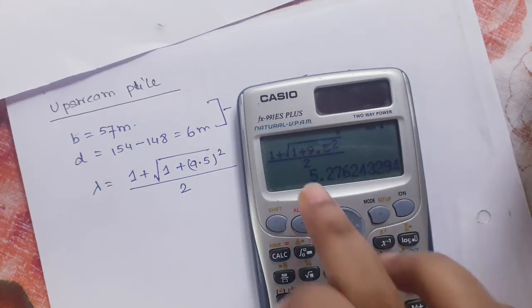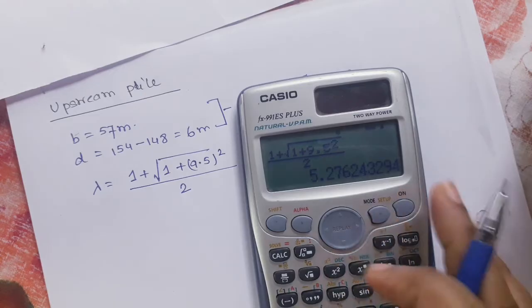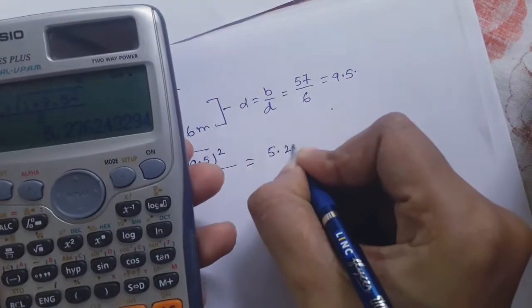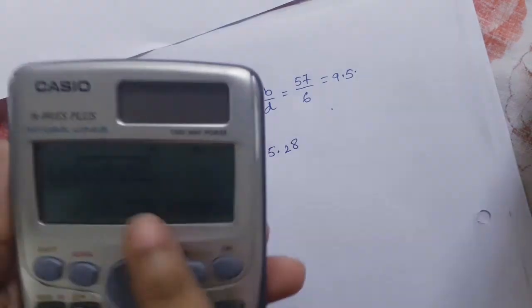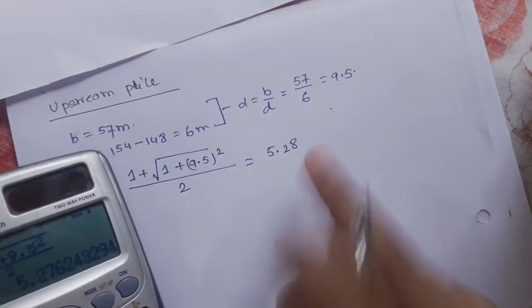So it will be 5.27, or 5.28. 276 is given, so I am considering 5.28.